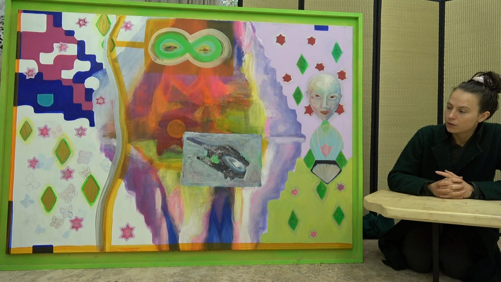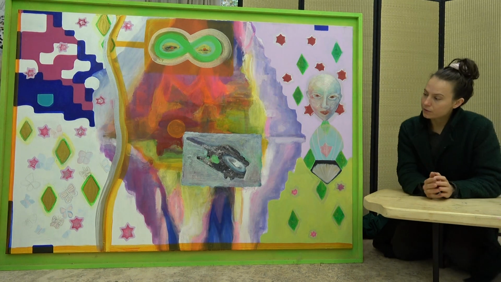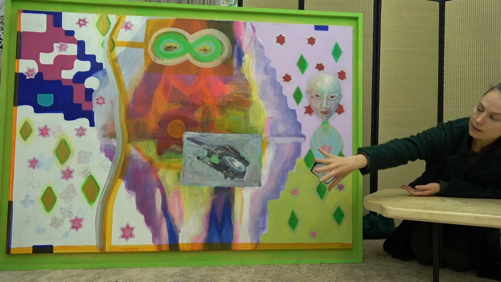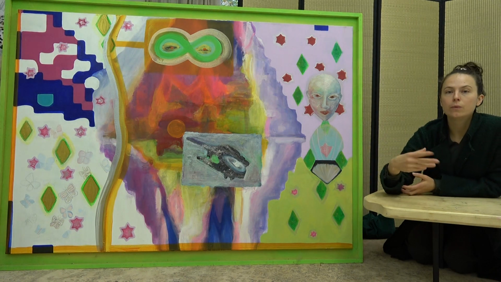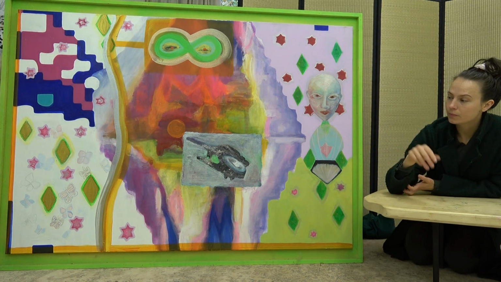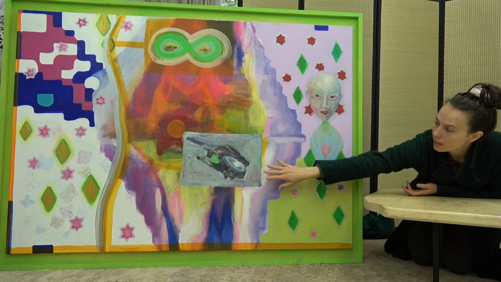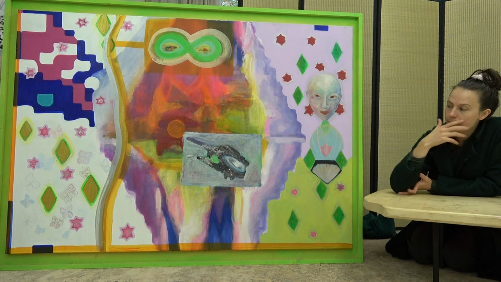And it reminds me of the element wind because of everything I have put on this painting. There in the corner there are butterflies, so they move with the wind, with their wings. Here is my hand again, pointing towards ignorance.